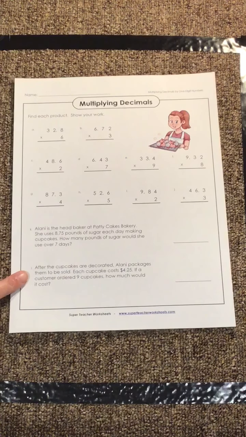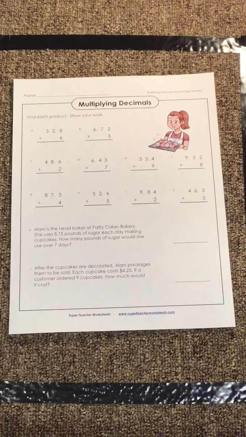The next one here, I-L. After the cupcakes are decorated, Alani packages them to be sold. Each cupcake costs $4.25. If a customer ordered 9 cupcakes, how much would it cost? So in this case, you would take 4.25 times 9. What's going to be really important that you add to your answer? Thinking about how much would it cost. There's going to be a symbol you're going to need to add to your answer to tell us what kind of money you're talking about.